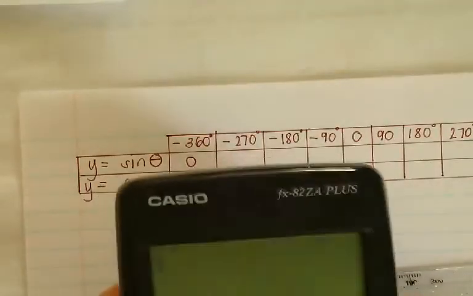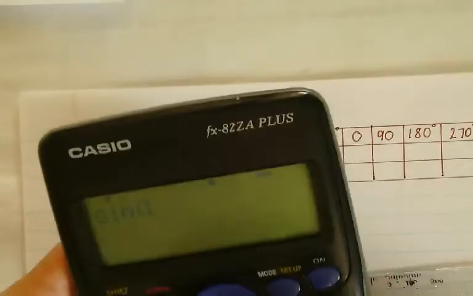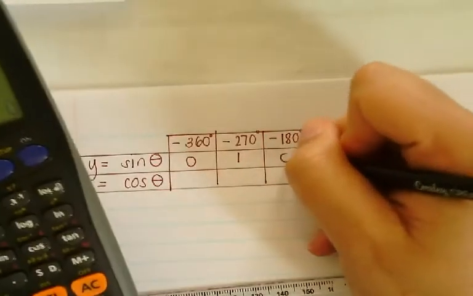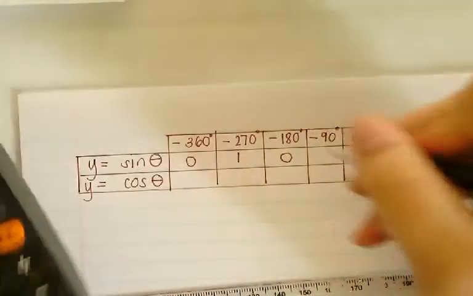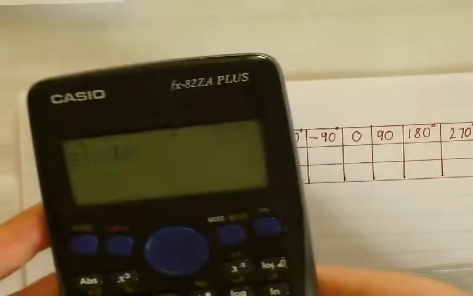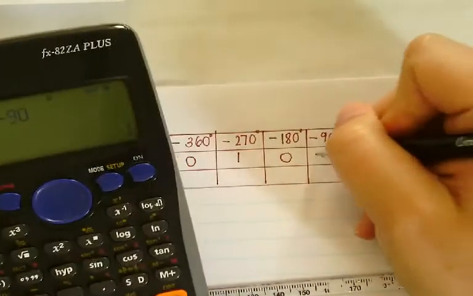Sine negative 270, and write it in is 1. Sine negative 180, write it in is 0. Sine negative 90, oopsie, negative 90 is negative 1.